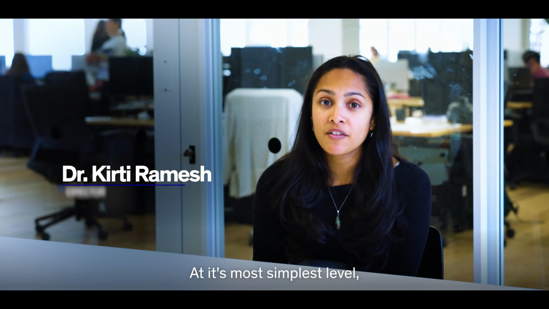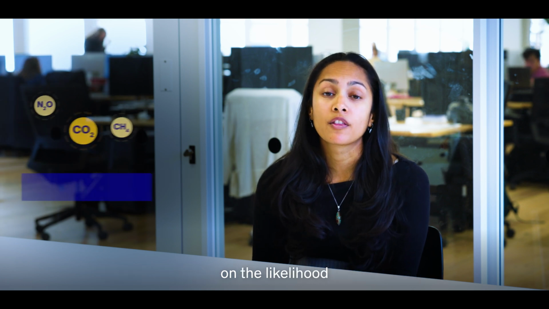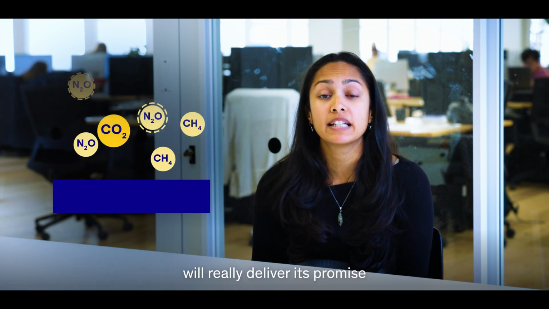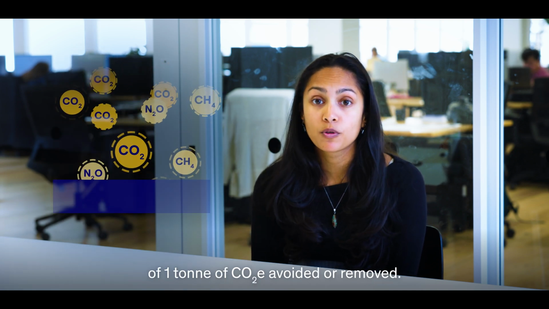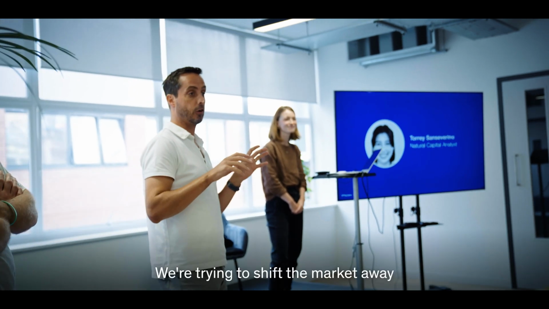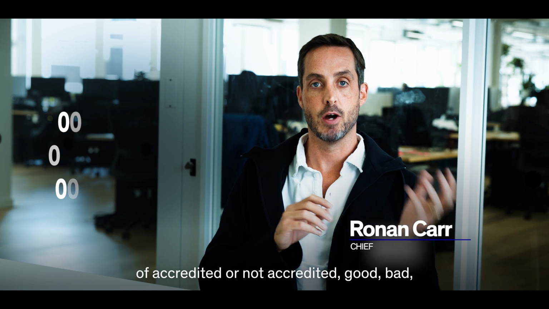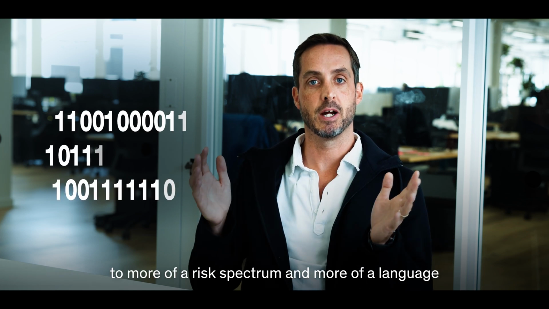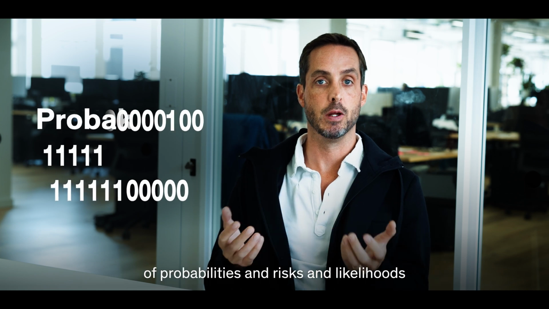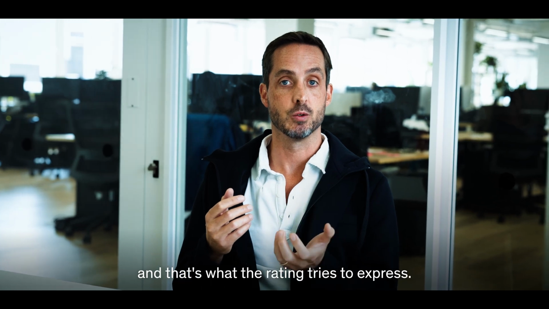At its simplest level, the BeZero carbon rating is a risk-based assessment on the likelihood that a carbon credit will really deliver its promise of 1 ton of CO2e avoided or removed. We're trying to shift the market away from the pure binaries of accredited or not accredited, good, bad, to more of a risk spectrum and more of a language of probabilities and risks and likelihoods. And that's what the rating tries to express.